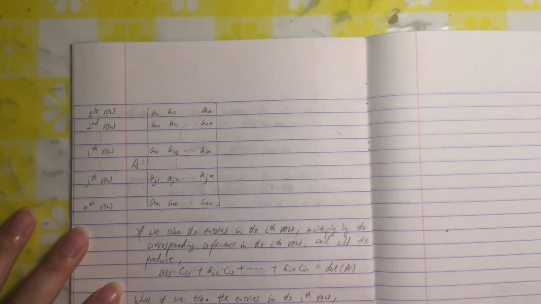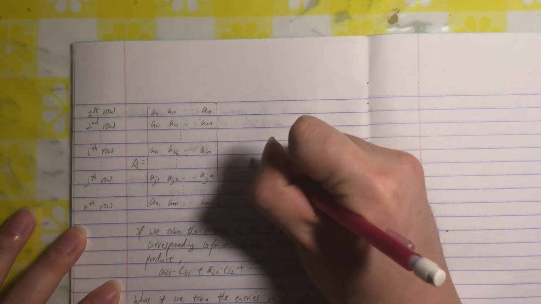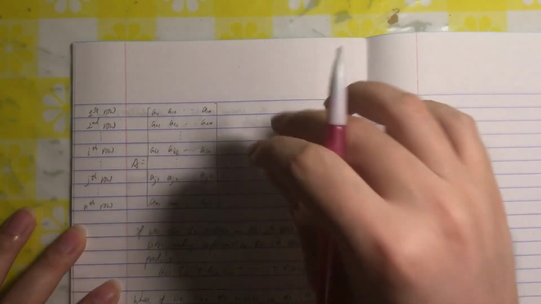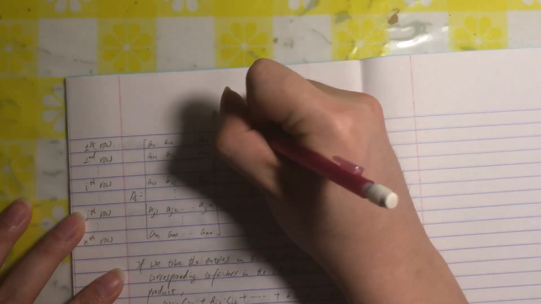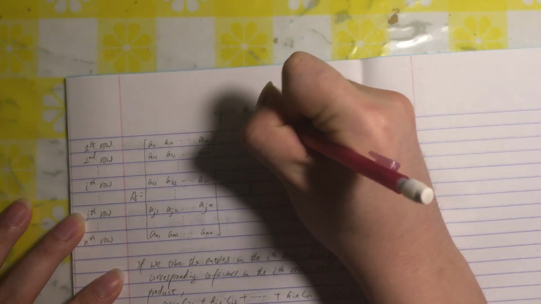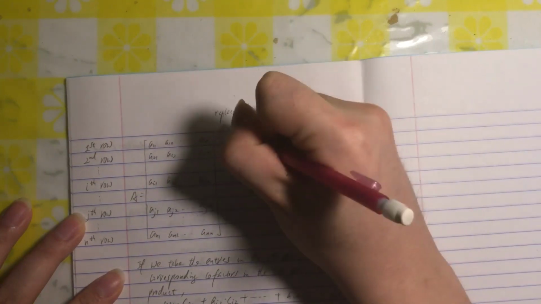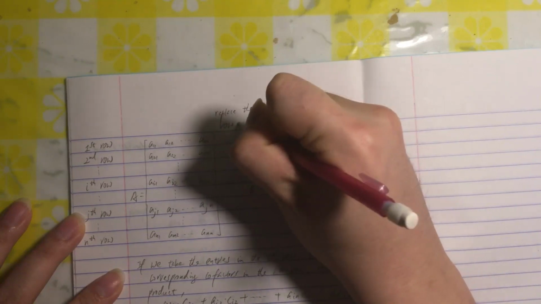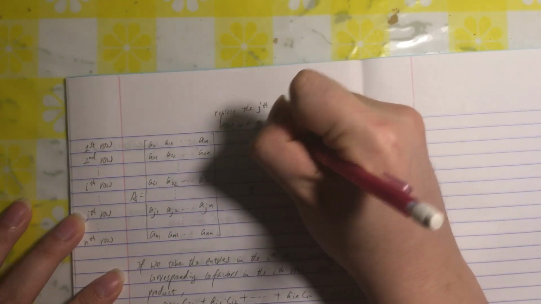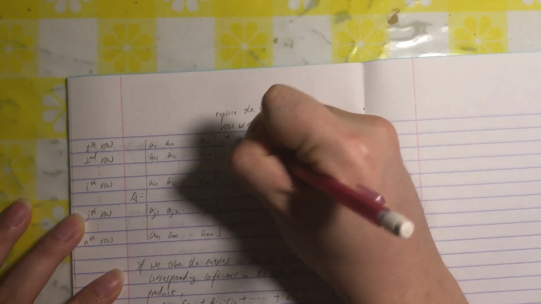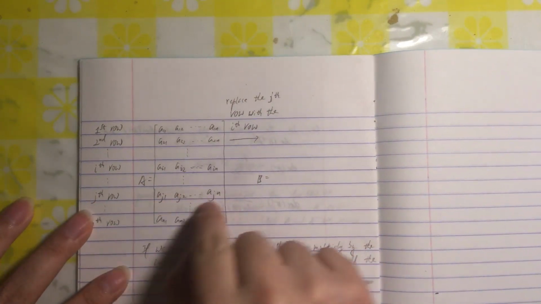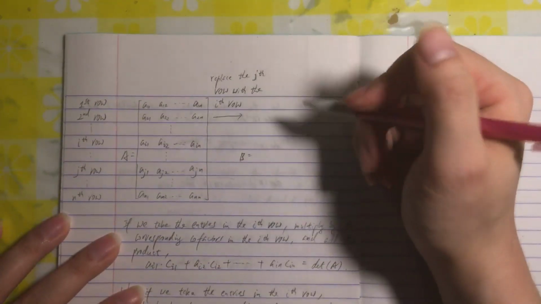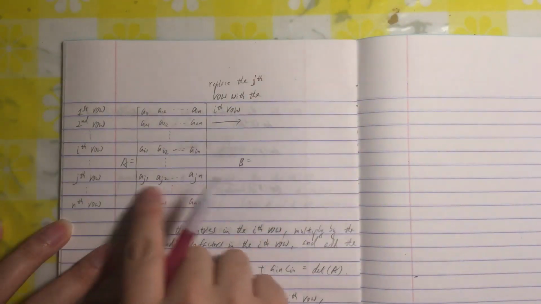Let's consider another matrix B. Let B be the matrix obtained from matrix A by replacing the jth row with an ith row.